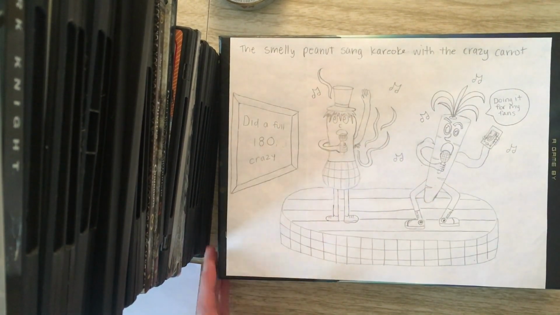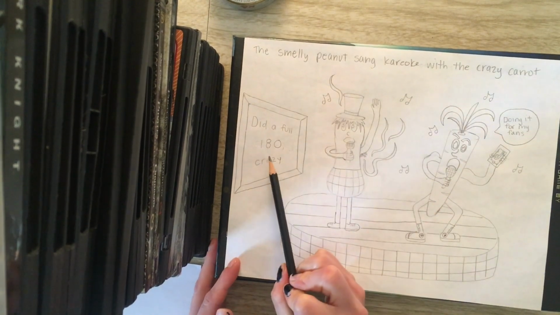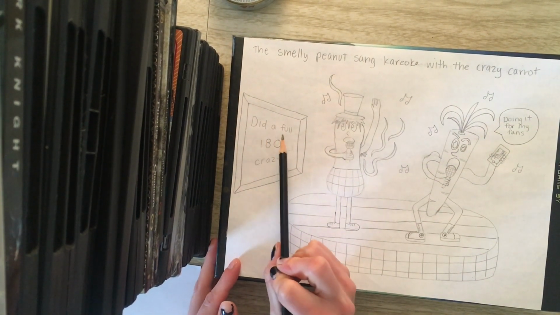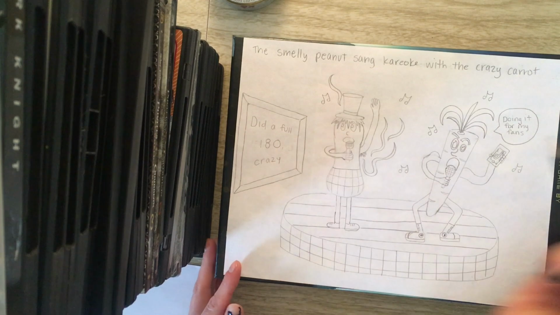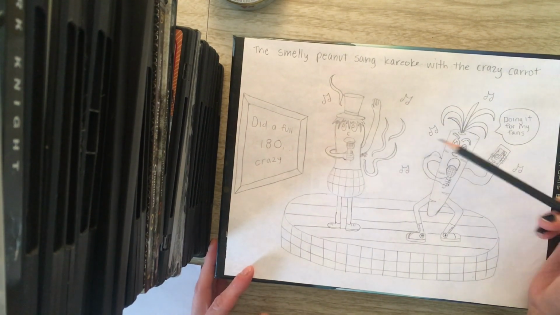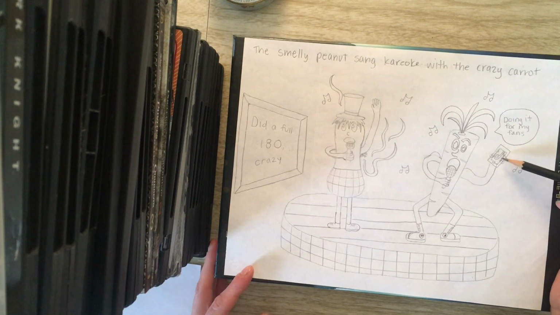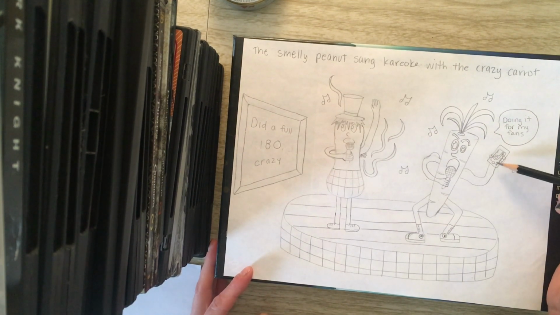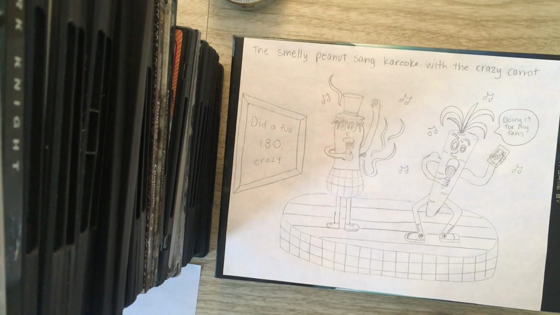As you can see with mine, I added some details. I added the screen that they are singing the song from. I also added some music notes to make it look like you can hear the music that they're singing. We got the crazy carrot holding their phone, trying to take a nice TikTok video because they're trying to do it for their fans.